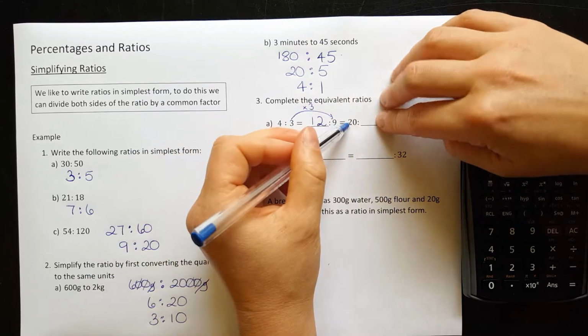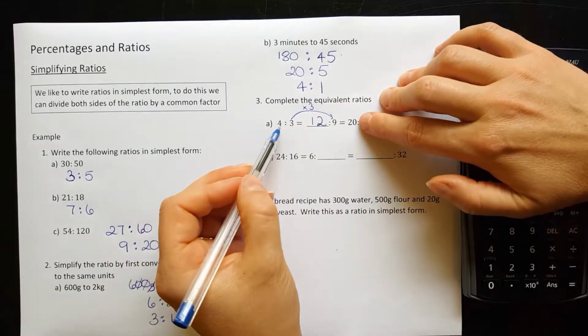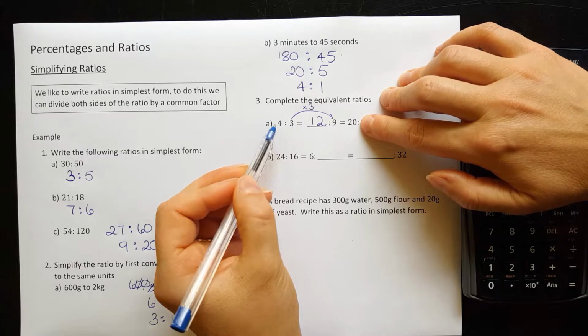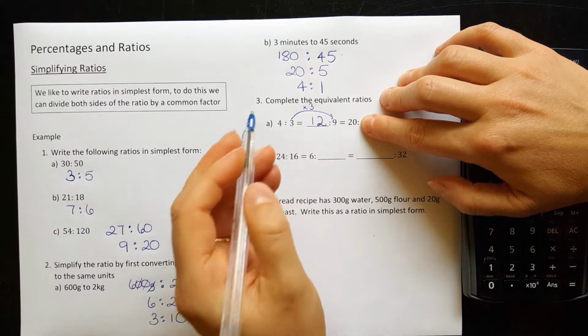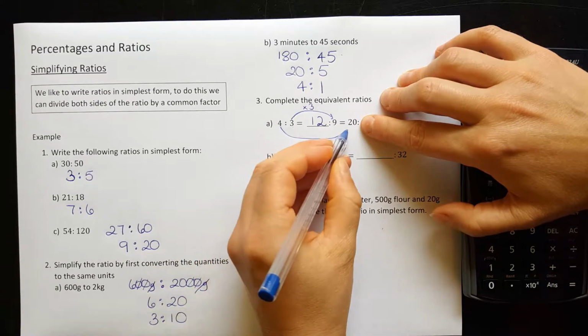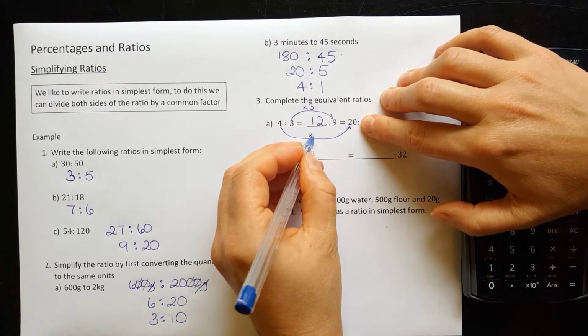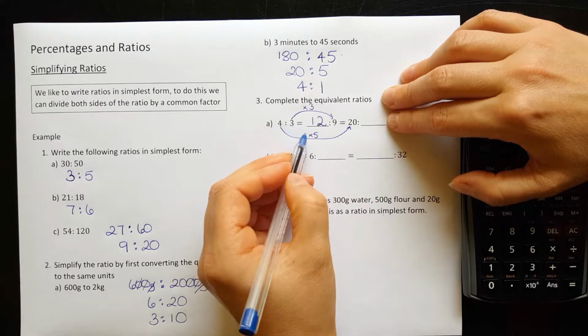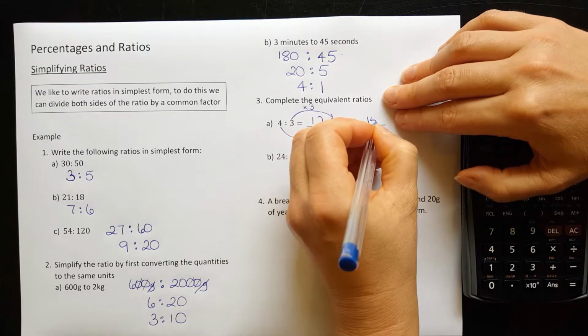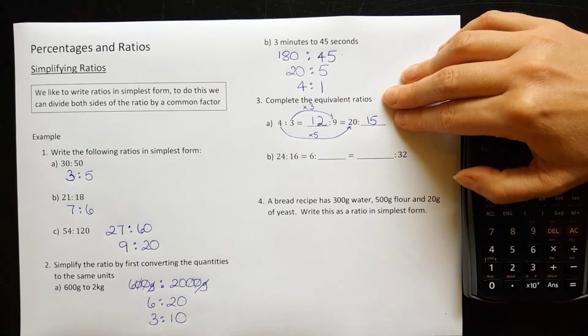Okay, for the second equivalent ratio over here, I have the first numbers. I've started with a 4 and it needs to become a 20. So I need to multiply that by 5. That means I multiply the second number by 5 to find that that is 15.